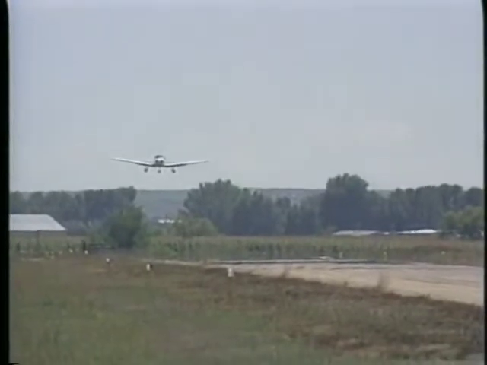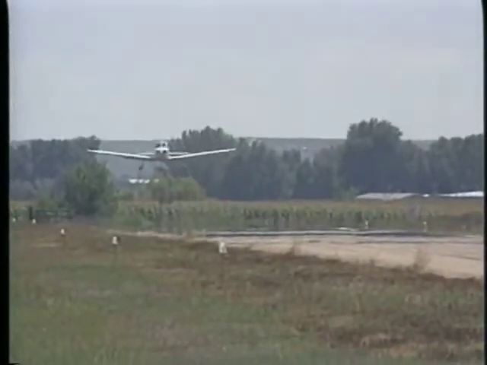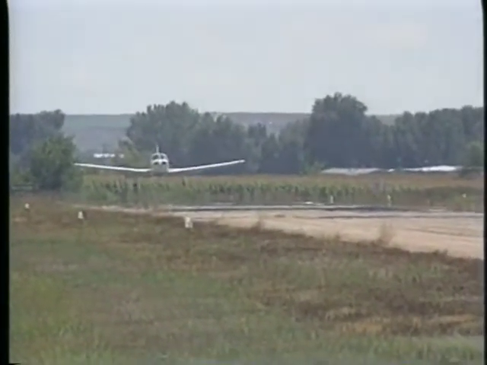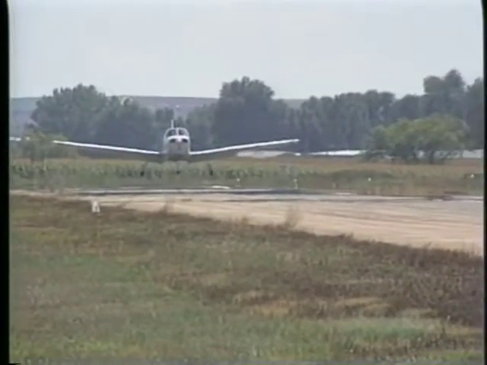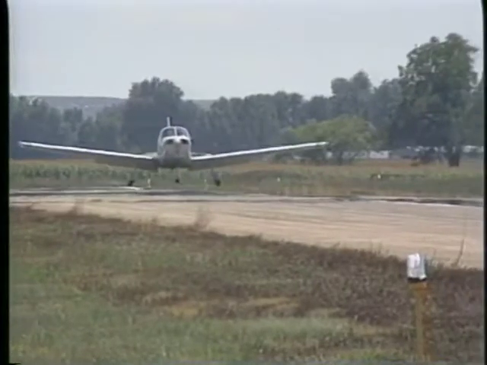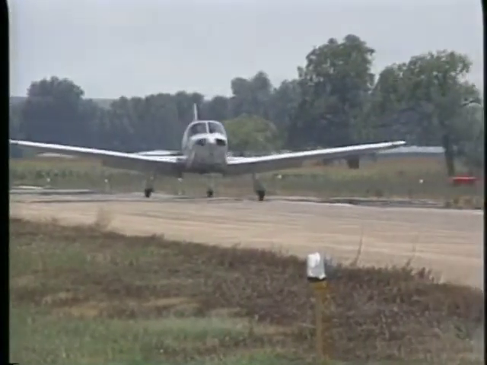Conversely, if airspeed is higher than normal, maintain just enough back pressure to keep the airplane in level flight until the excessive airspeed is dissipated. Then continue the flare until the airplane touches down.